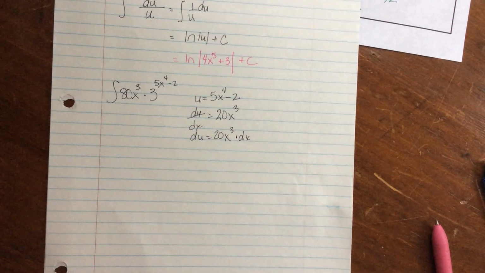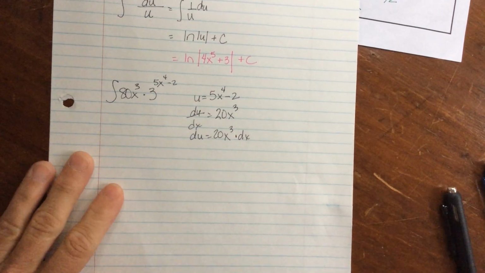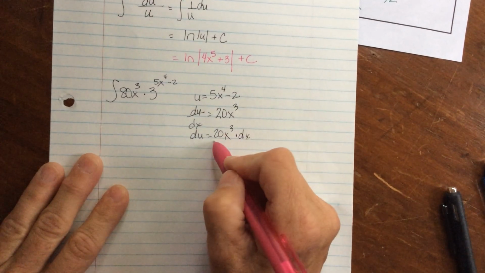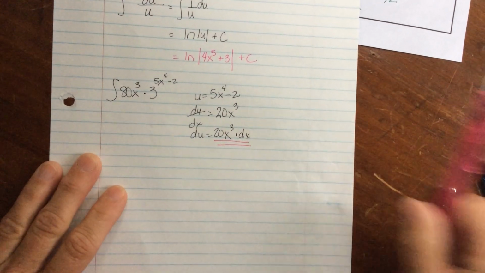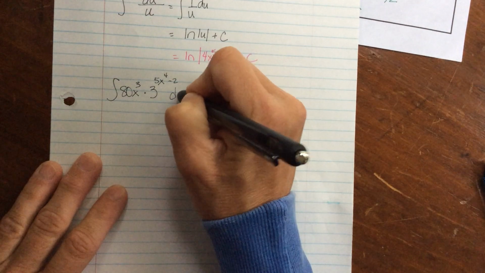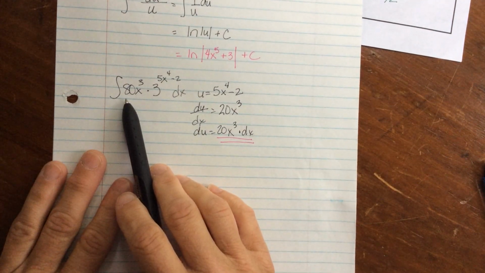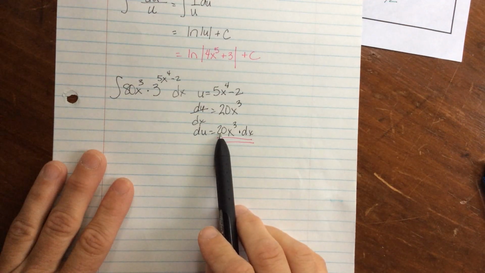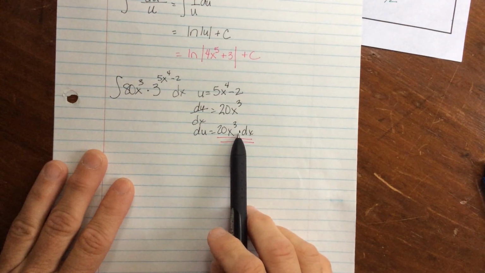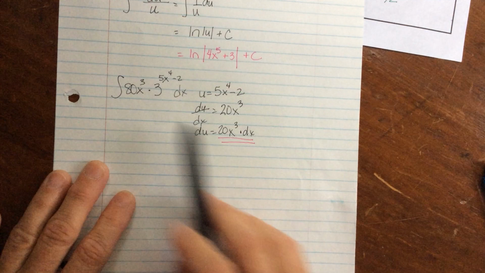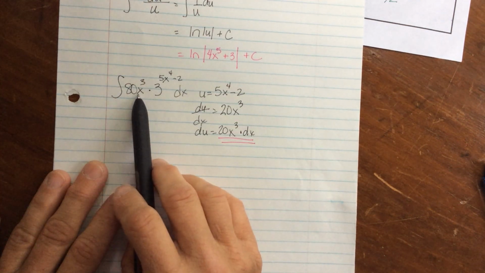Okay, so I see something that looks a little off. And once again, I left off the dx. So I have a 20x to the third times dx, yet I have an 80x to the third.